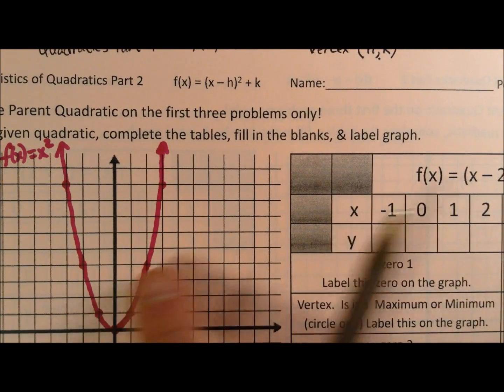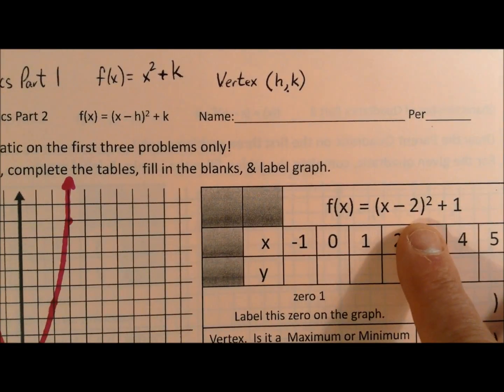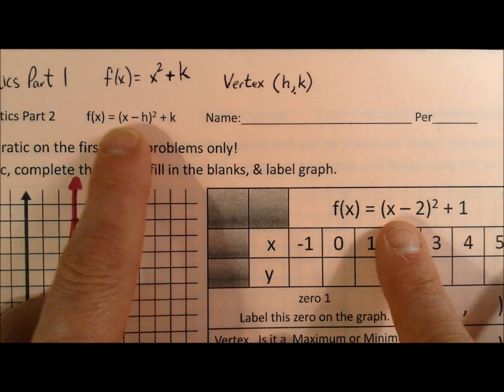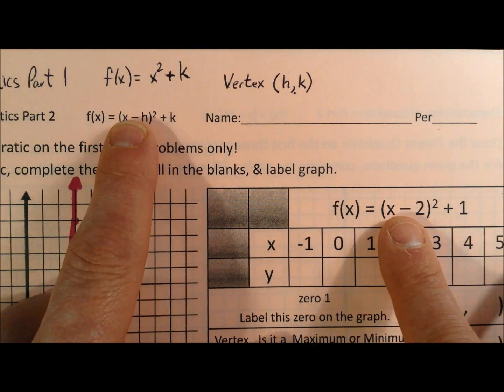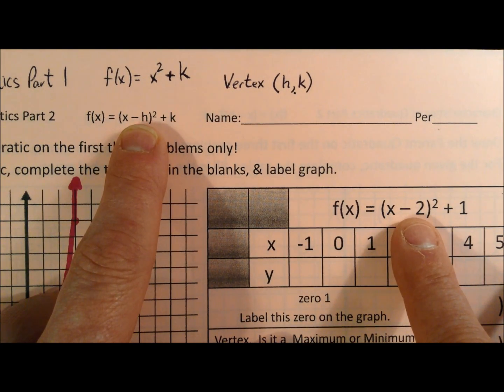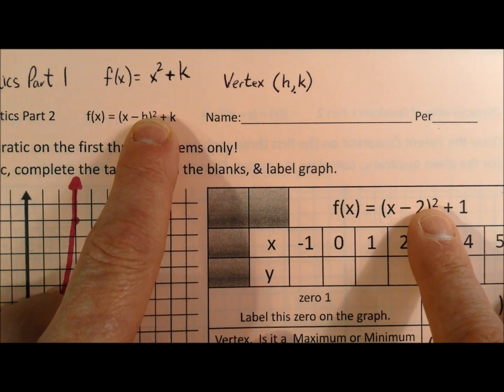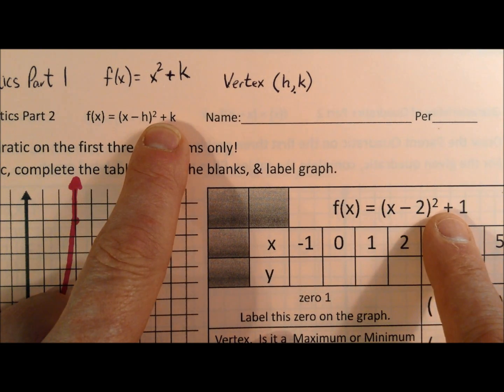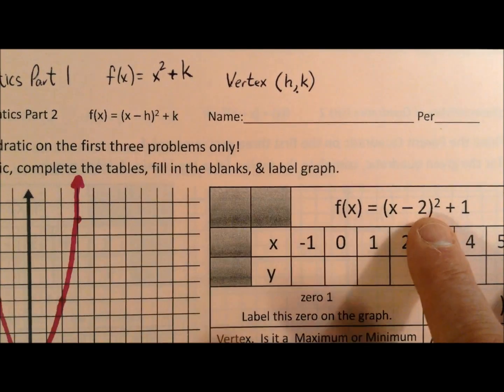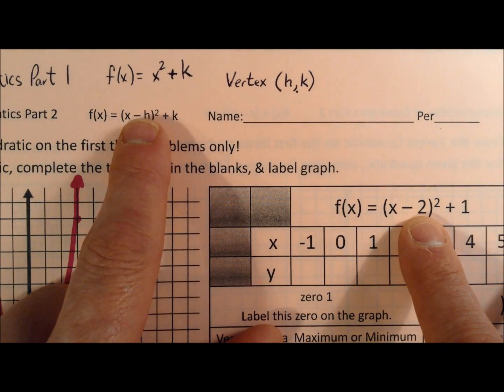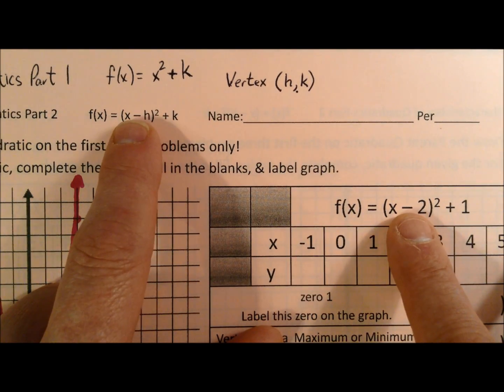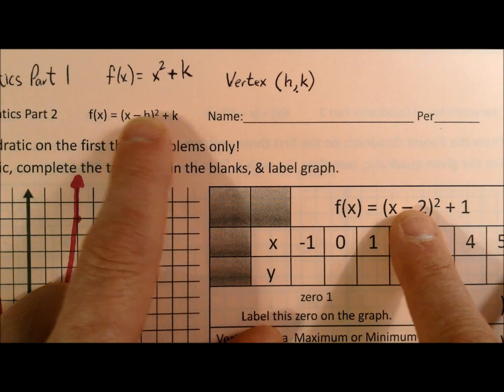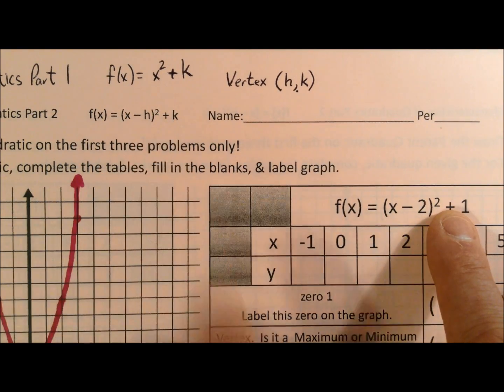So we're going to now come over here and we're going to notice I've got x minus a number, and all of that is squared, and then I have a plus a number. So this problem fits this form perfectly because I have minus signs right here and I got a plus sign right here.